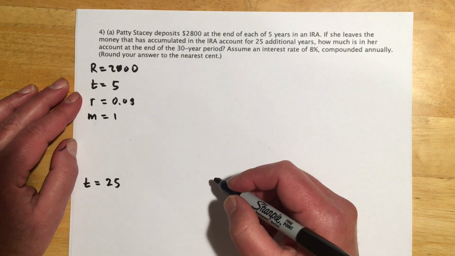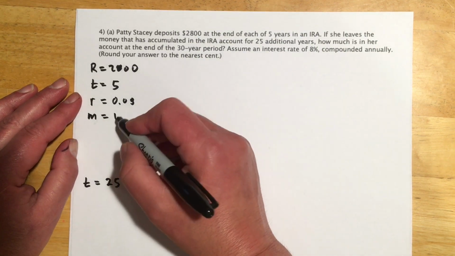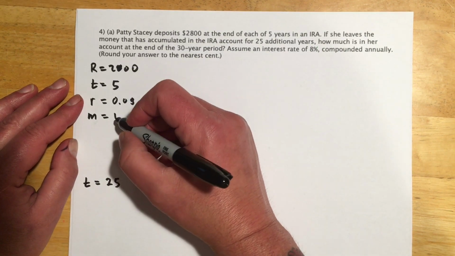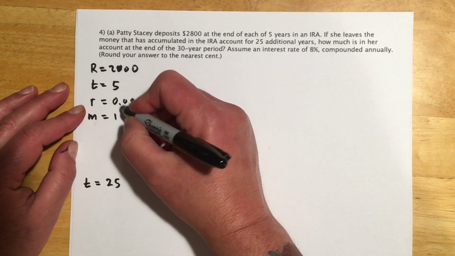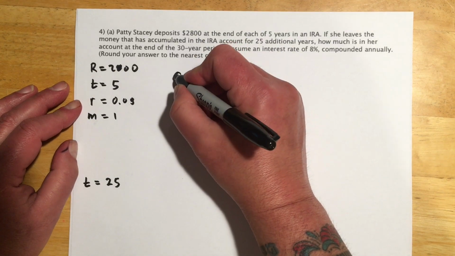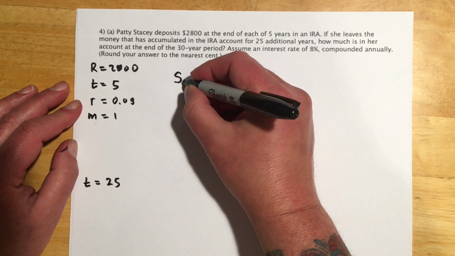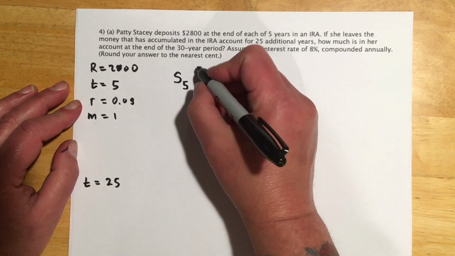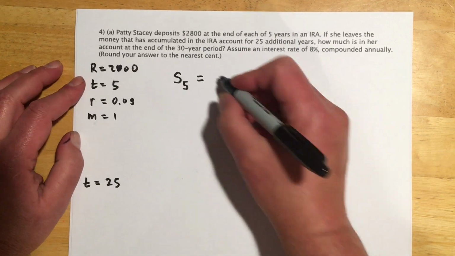And so in that case, the time and the interest are the same thing because they're multiplied or divided by the 1. So we'll find the future value. I'm going to call it S5, at 5 years.